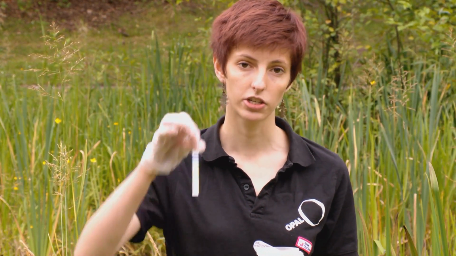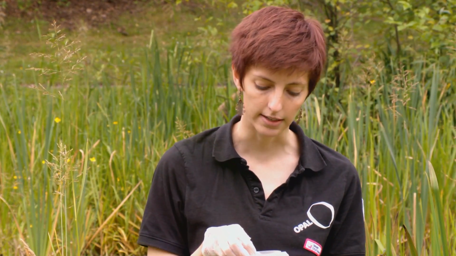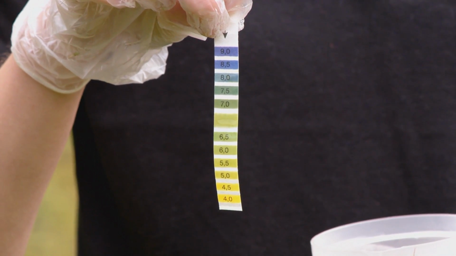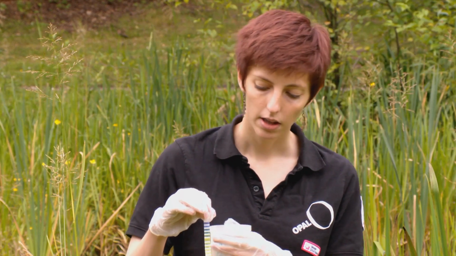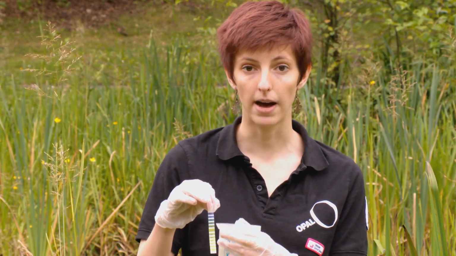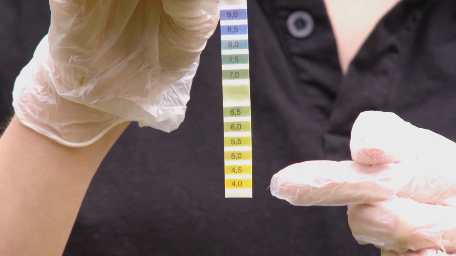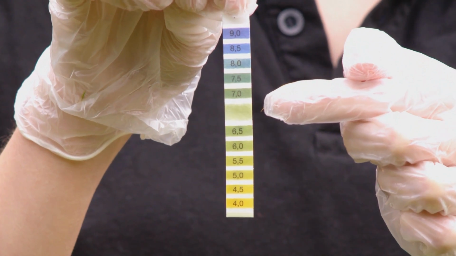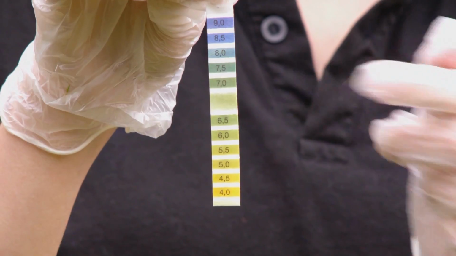To test the pH, hold the strip by the arrow at the top. Dip it into the water for around about 3 seconds, making sure you're getting the indicator strip wet, and then remove it. Wait for the colour to develop for around about 2 minutes to get the proper pH reading. The strip in the middle will change colour to match one of the other colour strips on the pH strip. Anything more yellow is acid and anything more blue is alkali. This one's nice and green, meaning the water in the pond is neutral, which is good news for the animals and plants living in there.